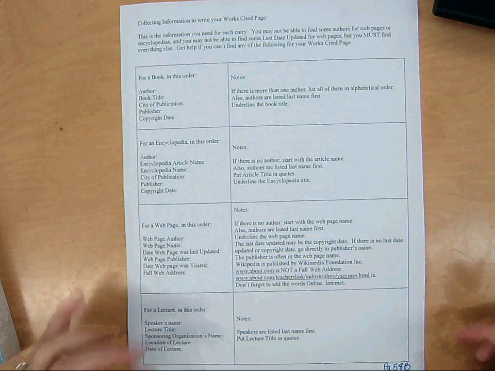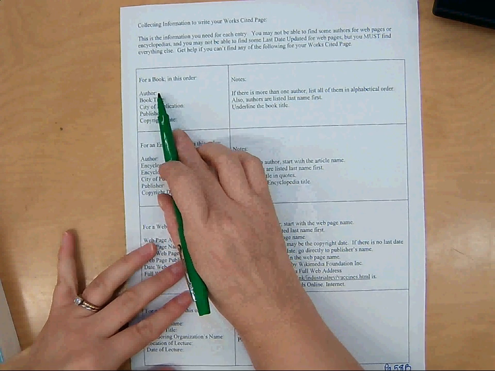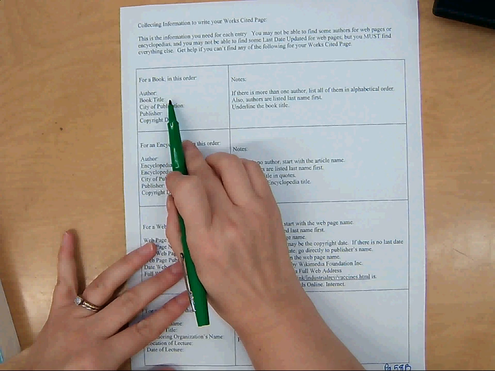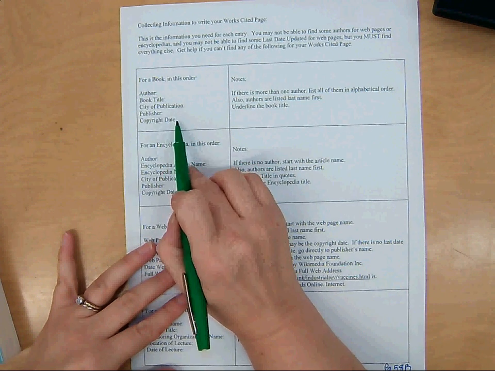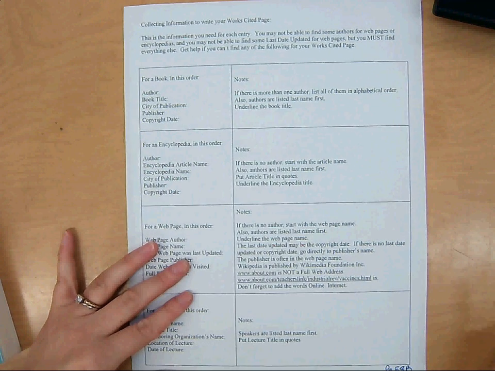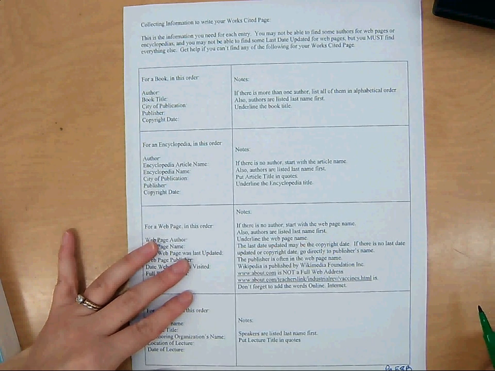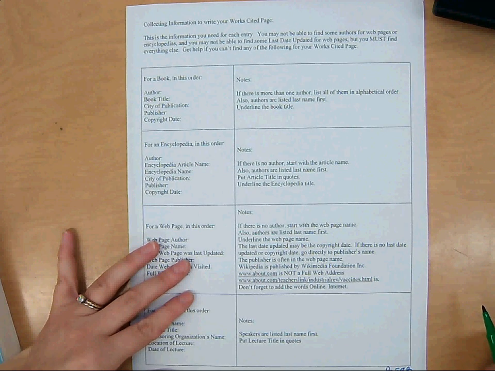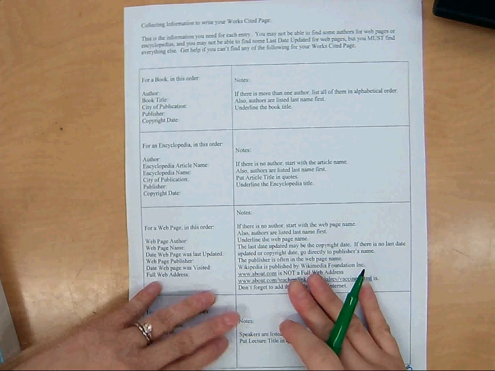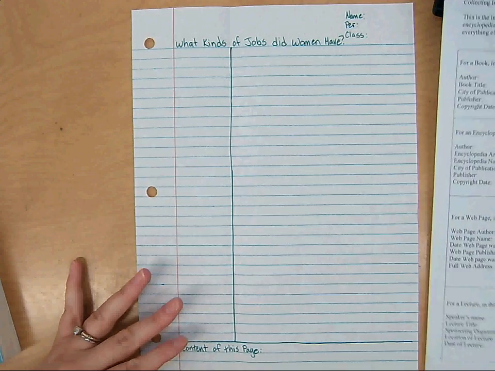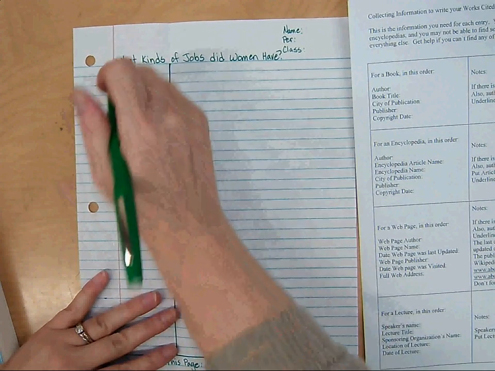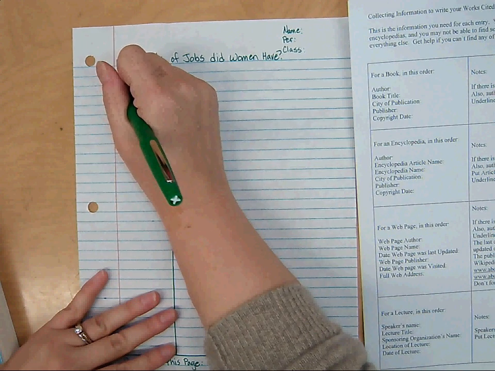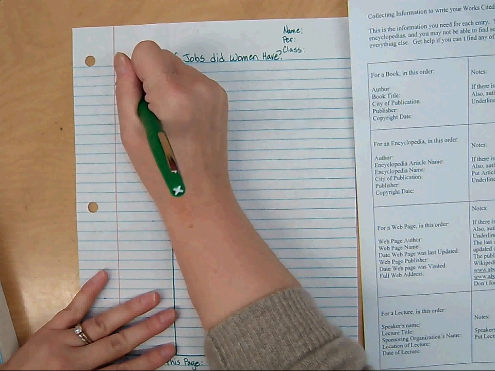For a book, I need to know who the author is, what the book title is, what the city of publication is, who the publisher is, and what the copyright date is. I'm not actually composing my bibliography at this time. I'm just collecting the kinds of information I'm going to need later to do my bibliography. The first thing I need is the author. I'm going to put that here on the left-hand side of the Cornell notes.